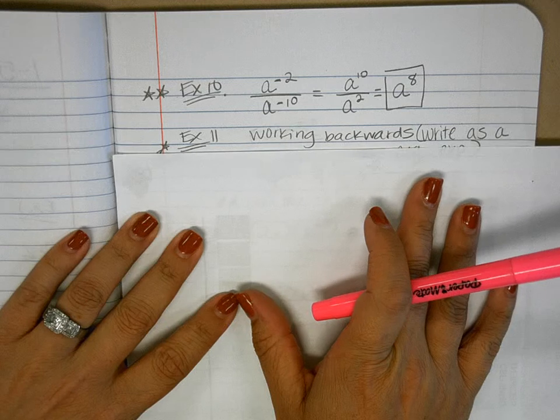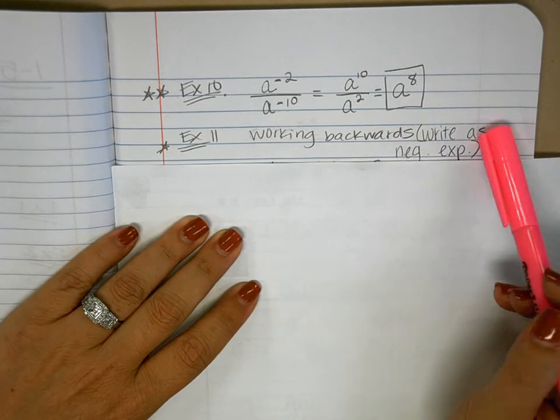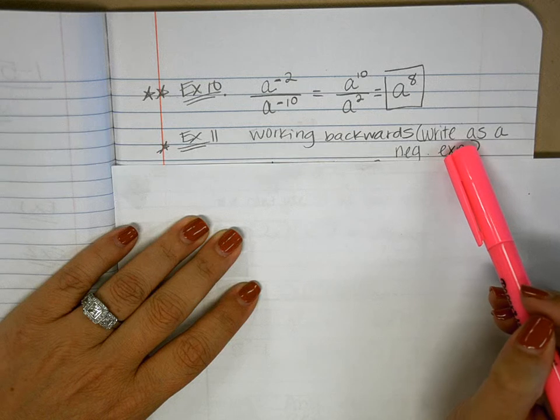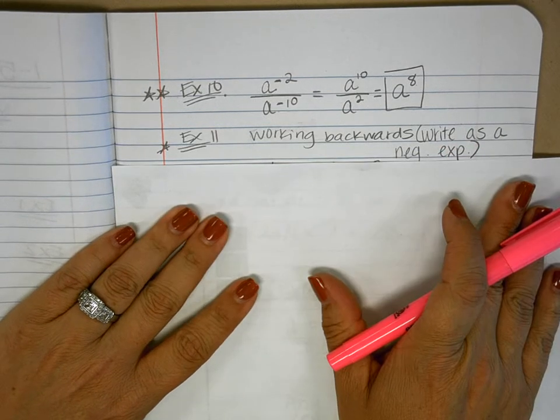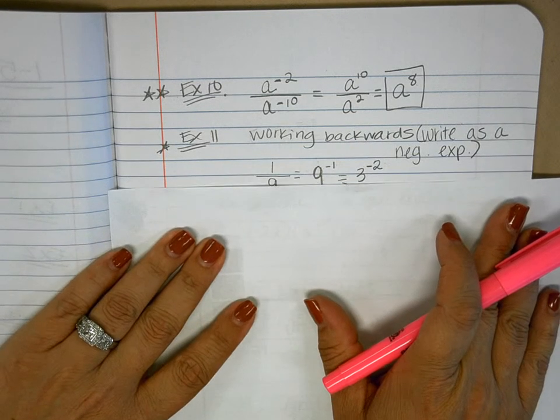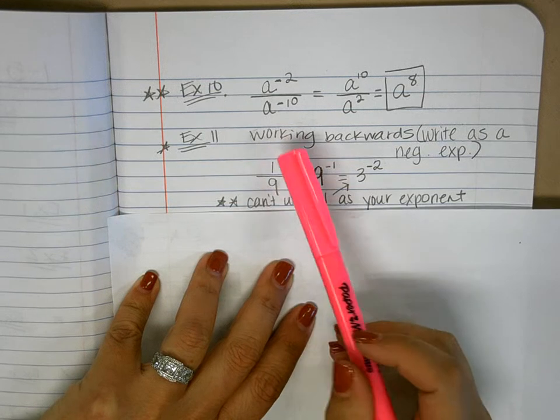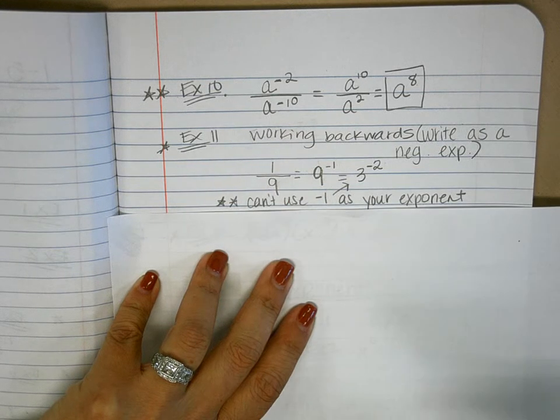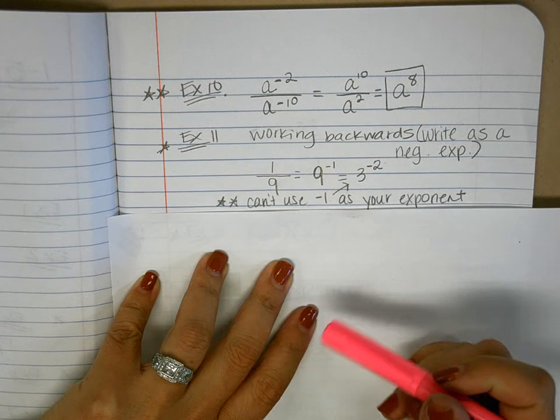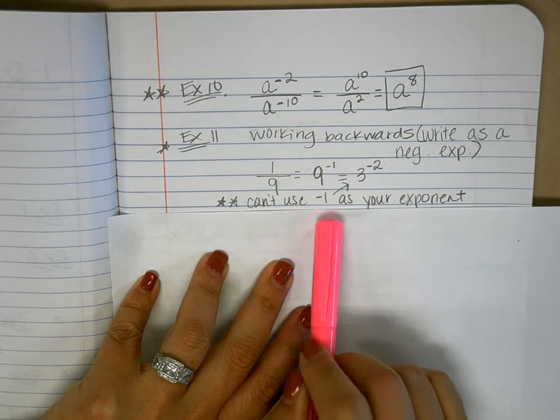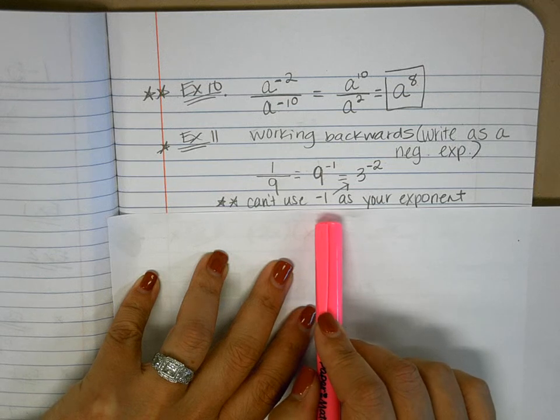Okay, in your homework tonight, you're going to have to work backwards, and it'll say something like, write as a negative exponent. And this will probably be the most challenging part of the homework. And it will look something like this. It'll say, write 1 over 9, or it'll say 1 over something as a negative exponent. But you can't use -1. It's going to tell you can't use -1. This is the tricky part.